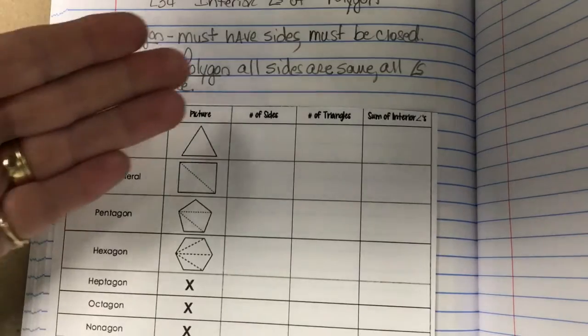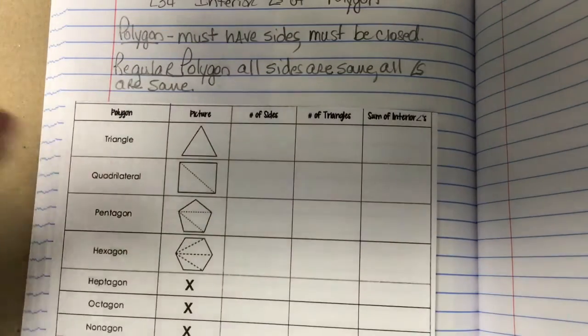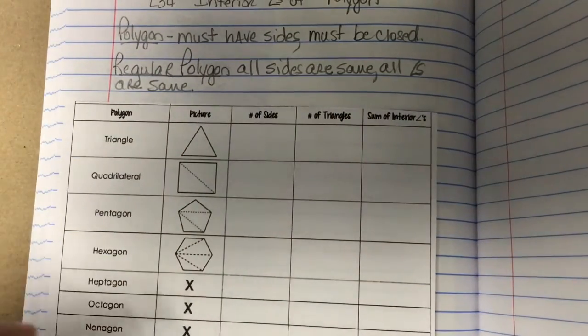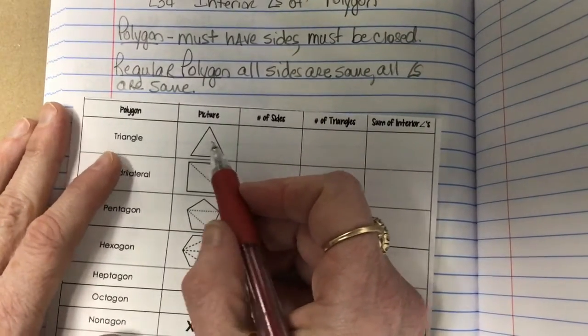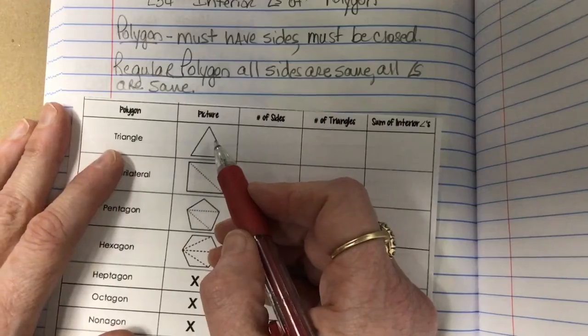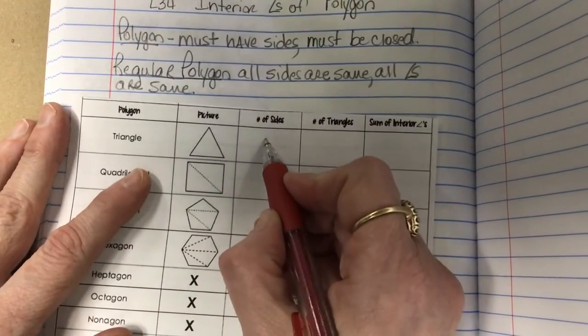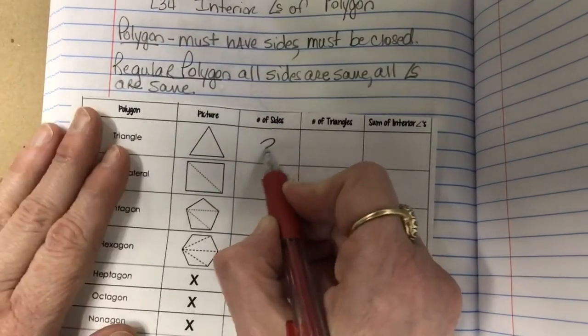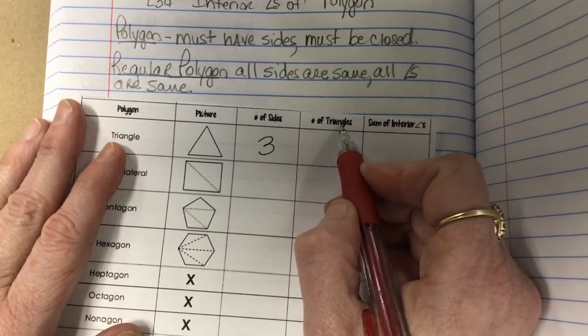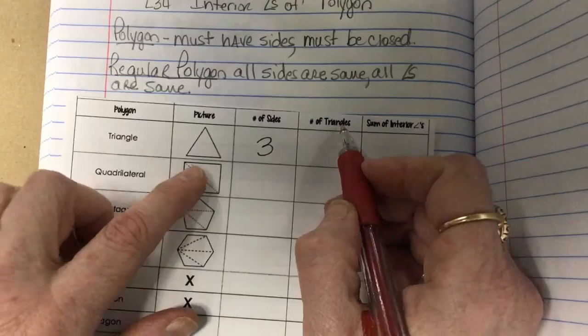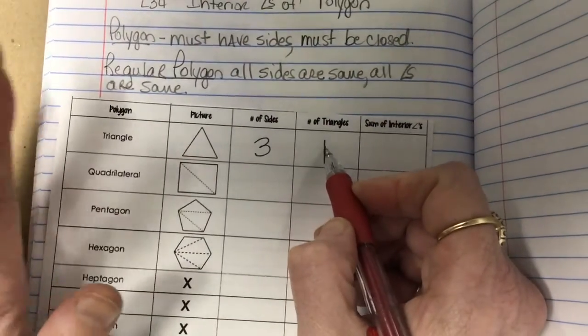Now, you're going to see patterns coming down the page, but we're interested in a pattern going across the page. So that's a regular triangle. At least it looks like it to me. We would call that equilateral. And we know that an equilateral, a triangle, any triangle, has 3 sides. Now, when they talk about the number of triangles, it doesn't make sense, but I'll show you. It's hard on this one. Just put a 1 and trust me.